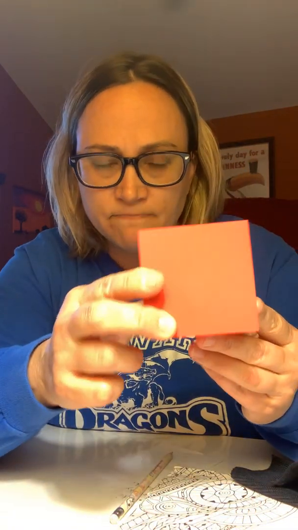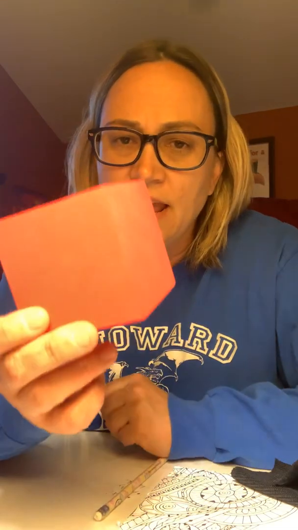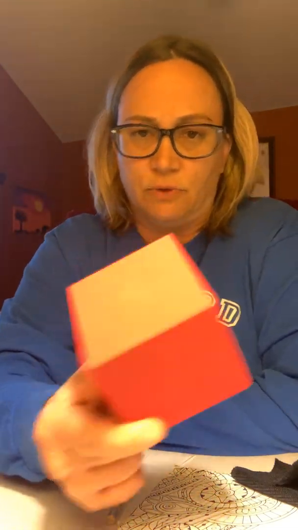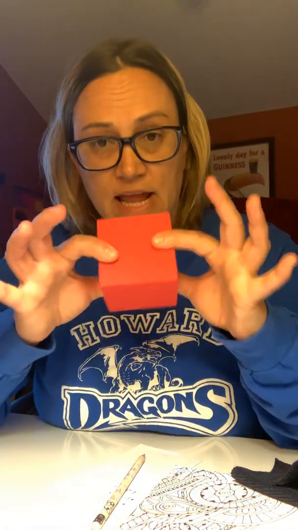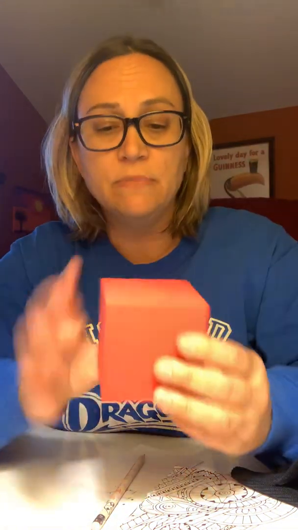Okay, so we have been talking about two-dimensional shapes and three-dimensional shapes. Now there's a reason that we talked about two-dimensional shapes before we talked about three-dimensional shapes. And the reason is this. Because today we're only going to talk about this three-dimensional shape, which is called a cube. Tomorrow we're going to talk about some of the other three-dimensional shapes, but today's a cube specifically.